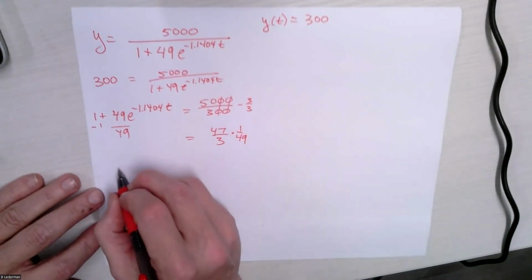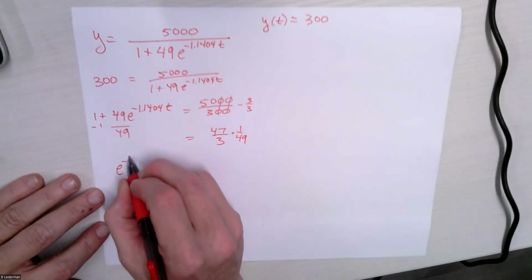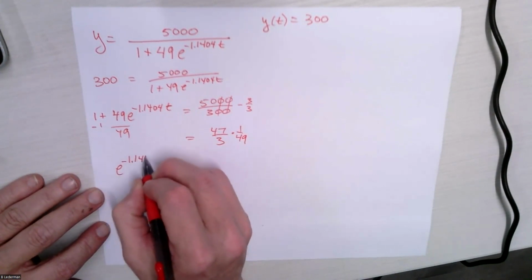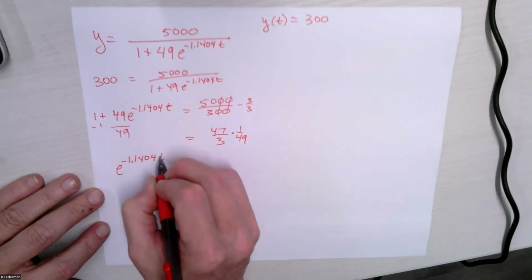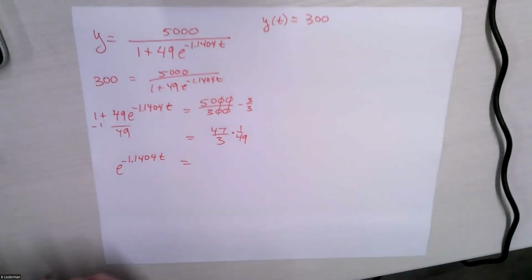So again, I get e to the negative 1.1404 t equals... Oh, I think we had this fraction before, actually. Let me just crunch this out in the calculator.